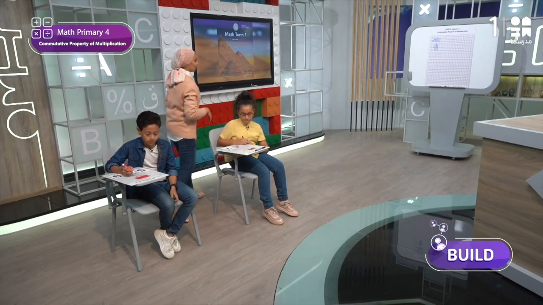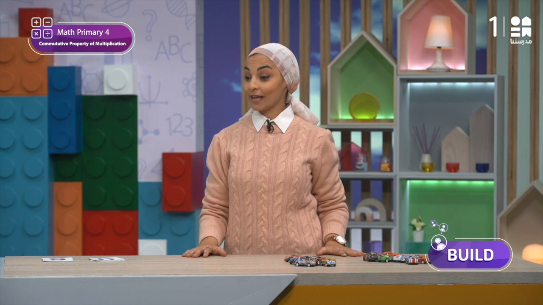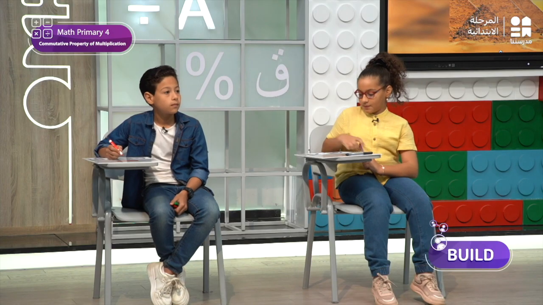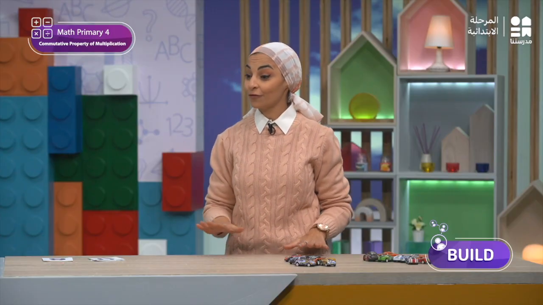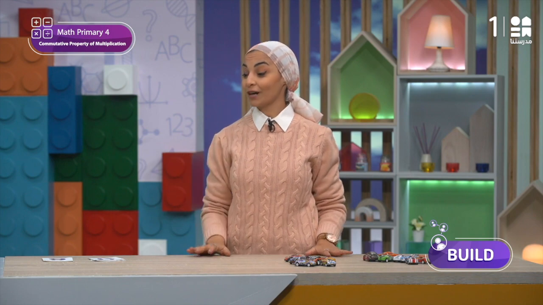Okay, now let's continue our game. Now, Ahmed and Tia, I will start with Tia. Tia, can you replace the columns and rows? So now you drew 4 rows and 7 columns. Can you replace them? So we will draw 7 rows and 4 columns.